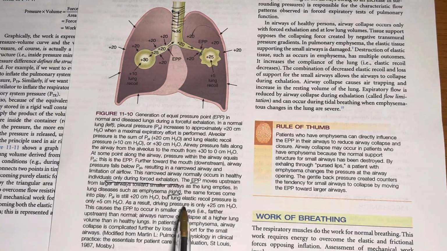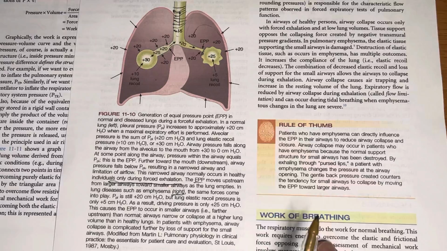As a result, driving pressure is only 25 centimeters of water. This causes the EPP to occur in the smaller airways, further upstream than normal. The airway narrows or collapses at a higher lung volume than in healthy lungs. In patients with emphysema, airway collapse is complicated further by loss of support to the small airways. Anyway, so that's the point they're making here.